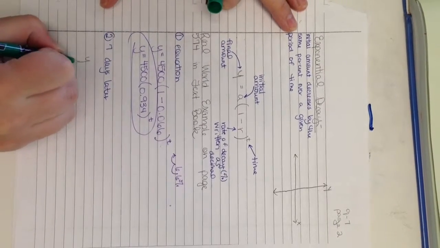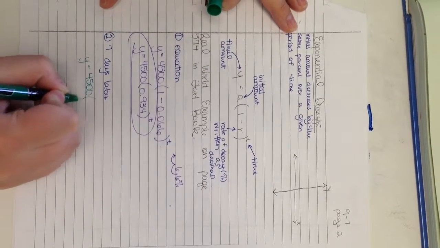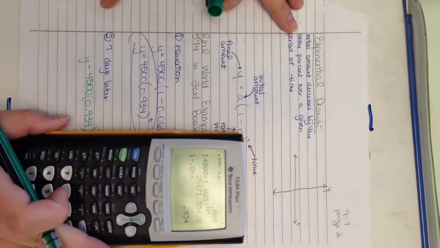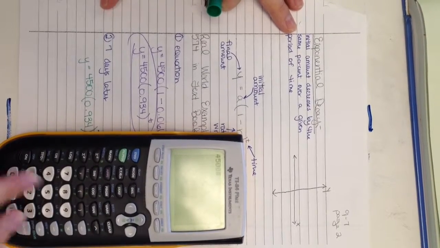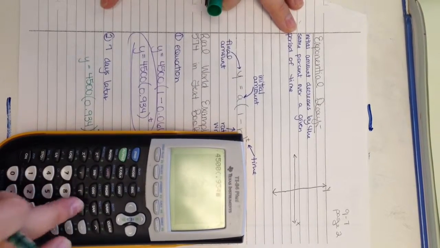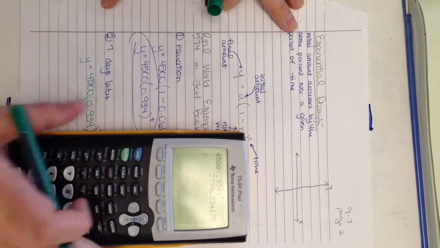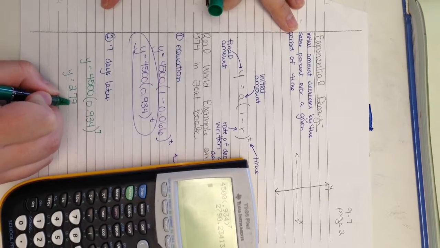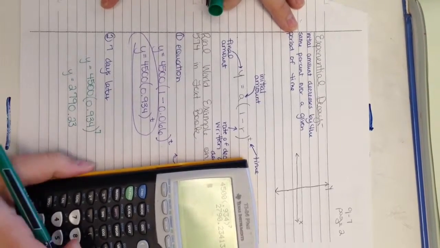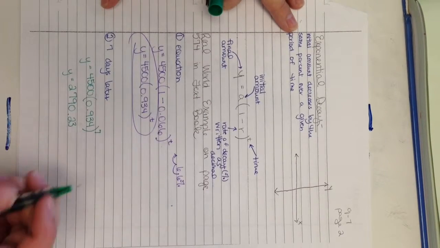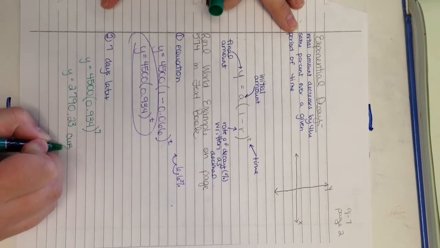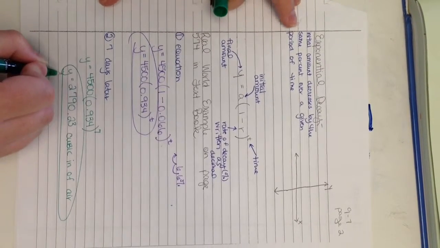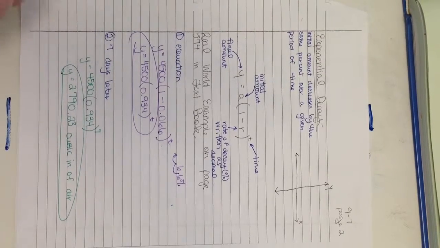So I get y equals 4,500 times 0.934 to the 7th power. Type that into our calculator. Okay, and we get 2,790.23 cubic inches of air left in that raft after 7 days.